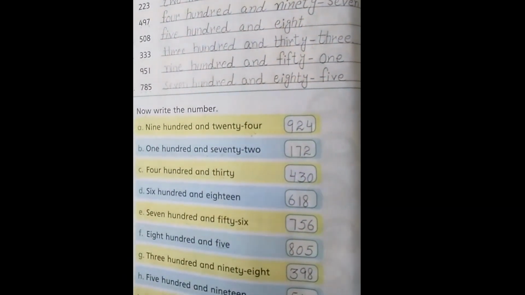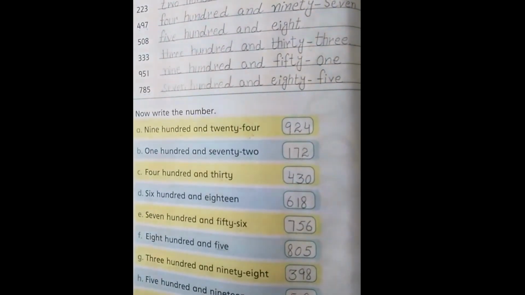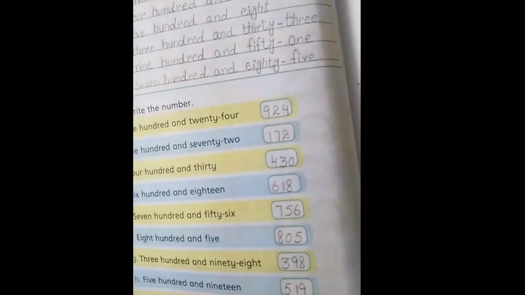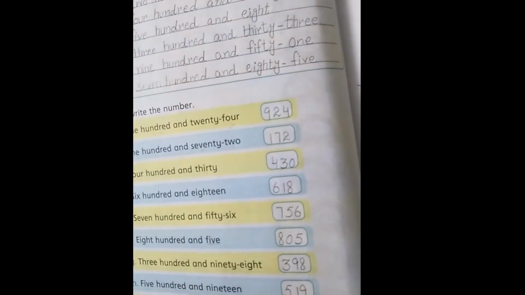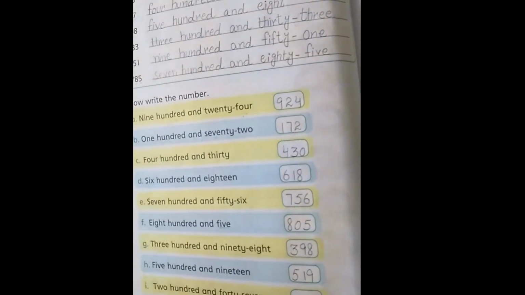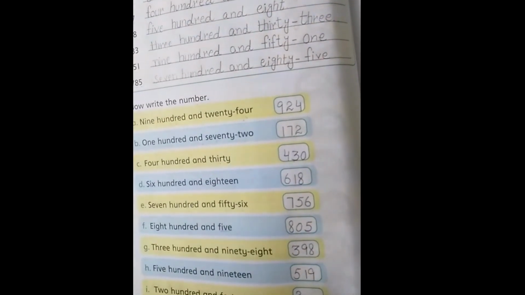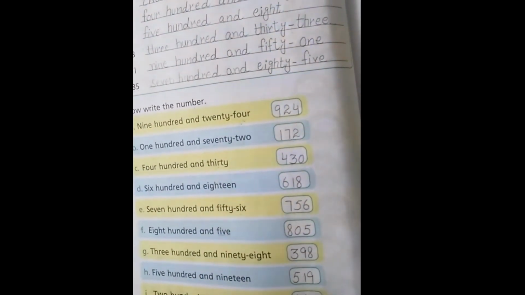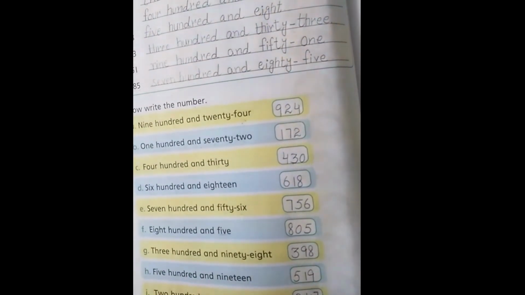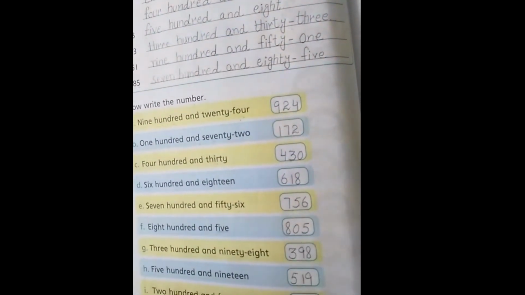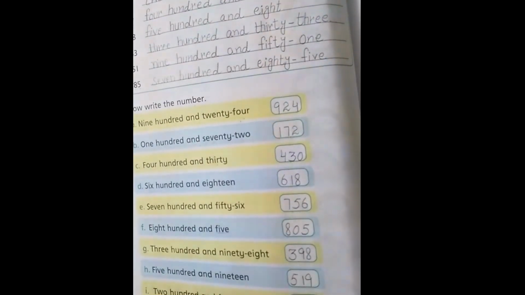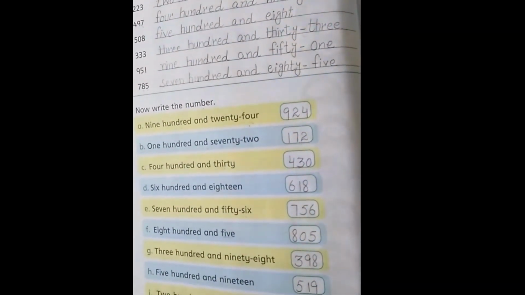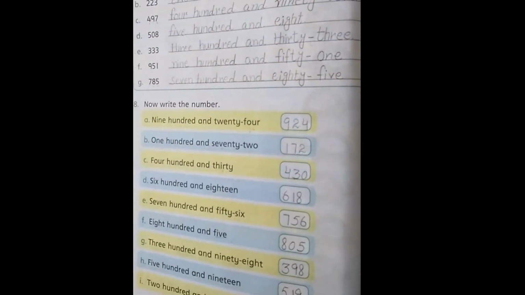519. Next, 247. This is number and this is number name. 247. Now this is done.